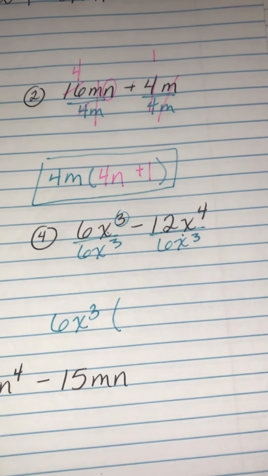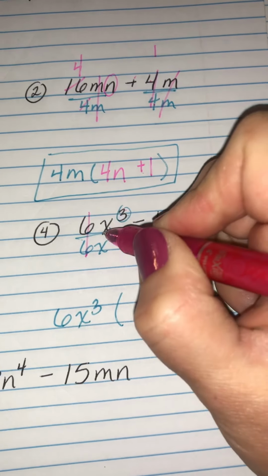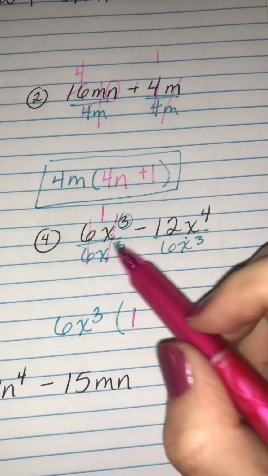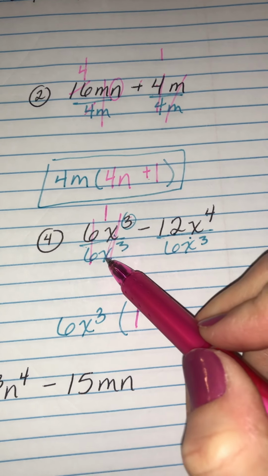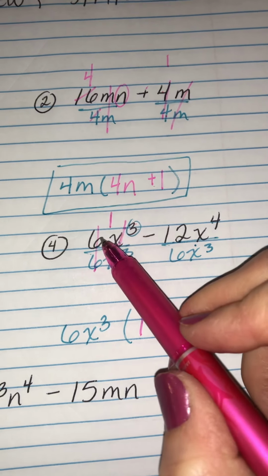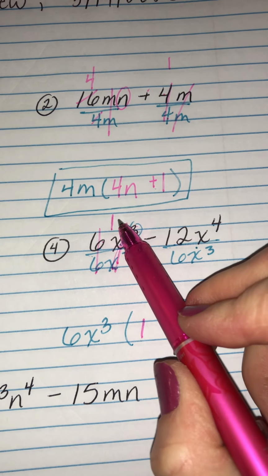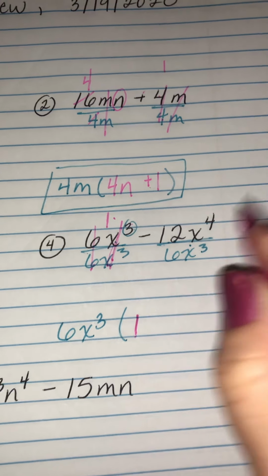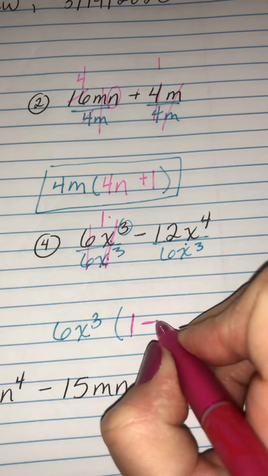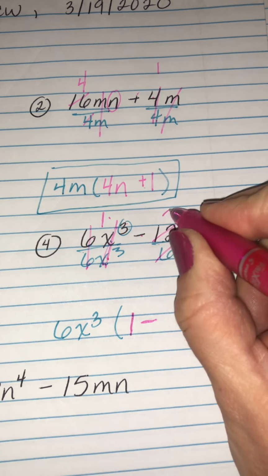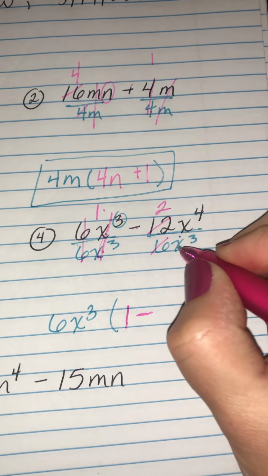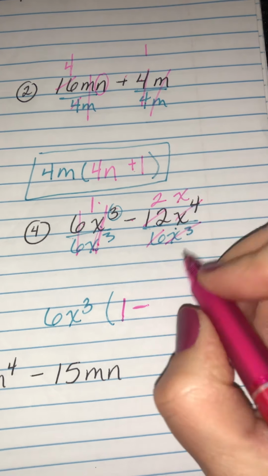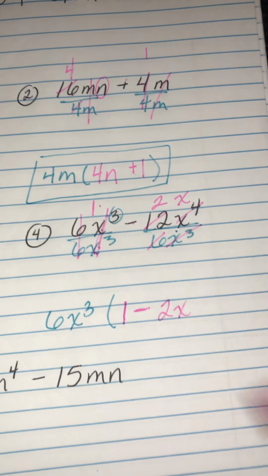So 6 divided by 6 is 1. X to the third divided by x to the third is also 1. So this just leaves me with a 1. Now, I said earlier they cancel out. They're not actually canceling out. They're not going away completely. But when I divide anything by itself, it gives me an answer of 1. So I have to show that that 1 is what I have left there when I divide out my GCF. This is a minus, so it's going to be minus 6 goes into 12 2 times, and x to the third, those divide out, leaving me with just x. So minus 2x.